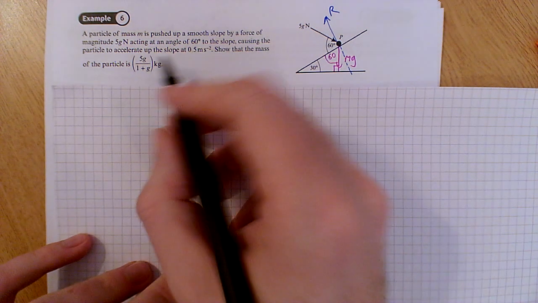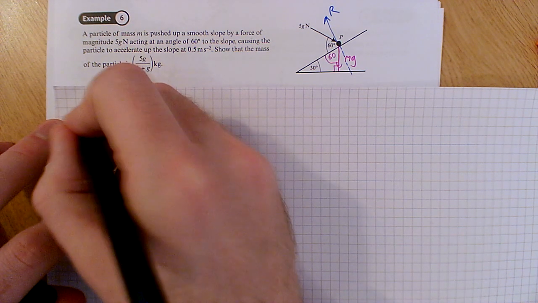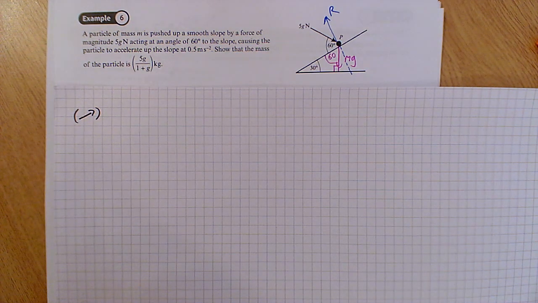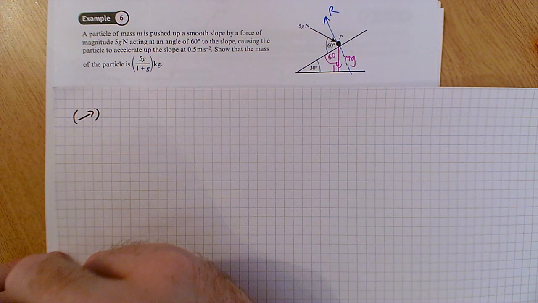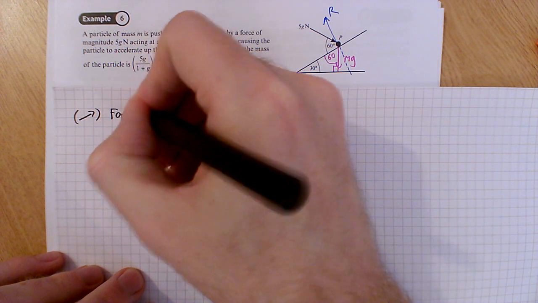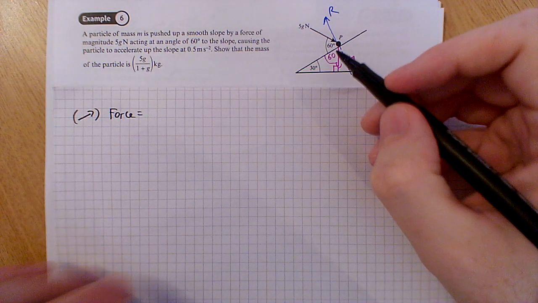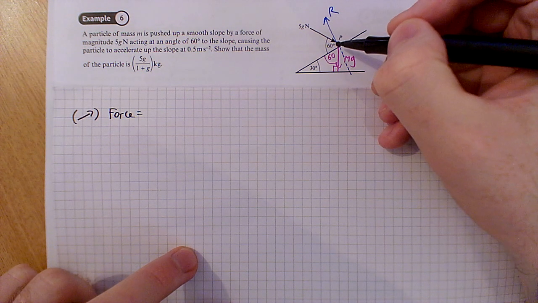And to do that, we're going to resolve in the direction of motion. So we're going up the slope, so this is resolving up the slope, we're going up as positive, because it tells us we're accelerating up the slope at 0.5. So I always start off with the force. So if we think about the force, what's pushing it up the slope? Well, the only force pushing it up is this 5g force.